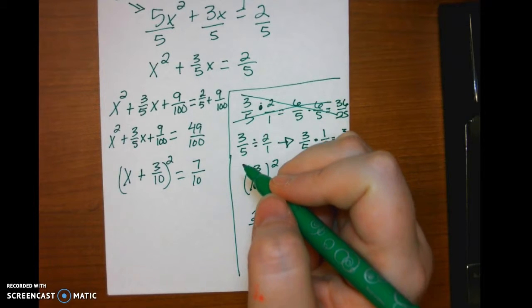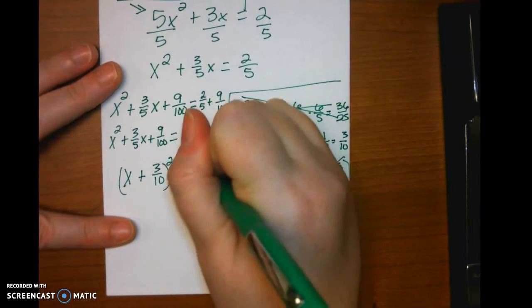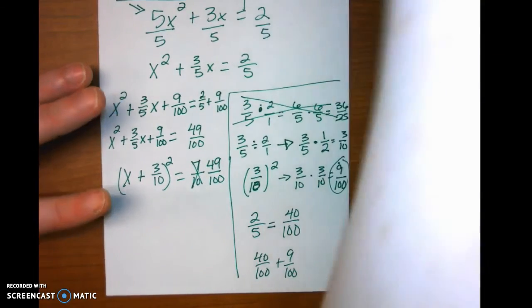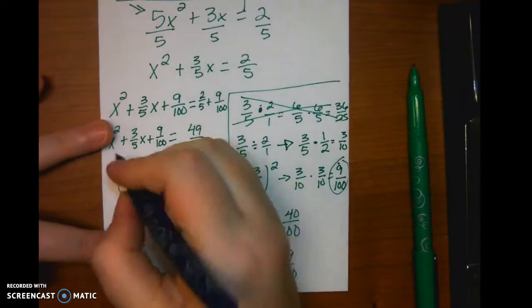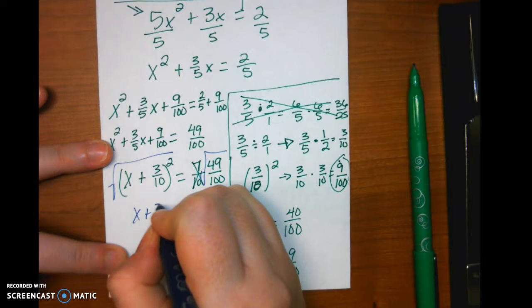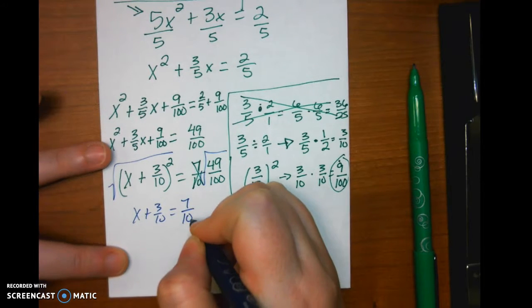Okay. Oh no. I goofed. I'm so sorry. I was supposed to copy this down. I got ahead of myself. I was so excited. All right. Now we take the square root. Cool. Now we have x plus 3/10 equals, now we have the 7/10.